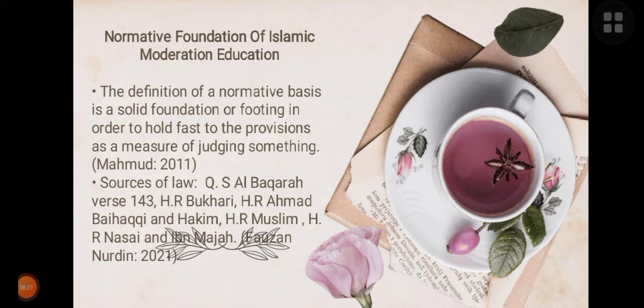The second point is about the legal search of the normative foundation of Islamic moderation education contained in the Quran and Hadith. In the Quran, it is contained in Surah Al-Baqarah, verse 143, which means: And similarly, we have made you, Muslims, a middle community, so that you are witnesses over humanity and that the Messenger Muhammad is a witness over you.